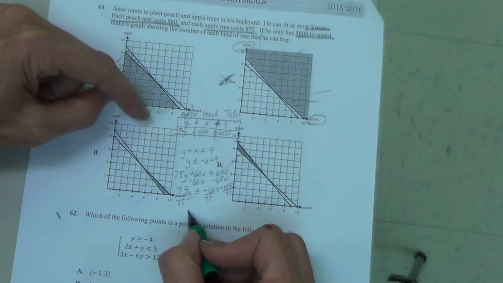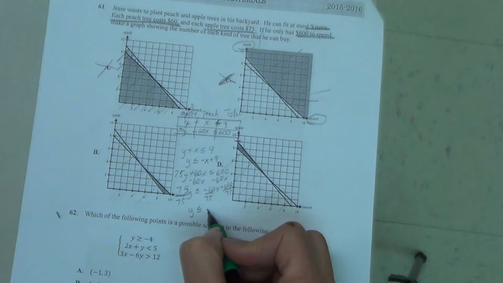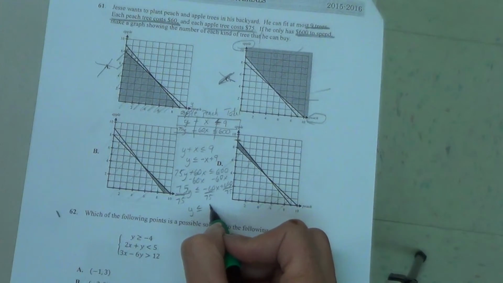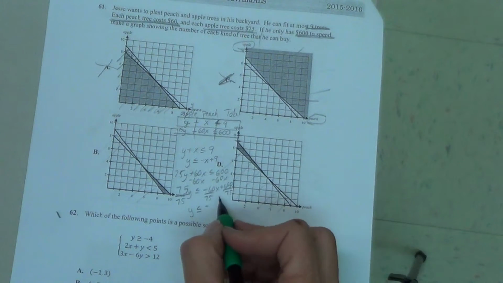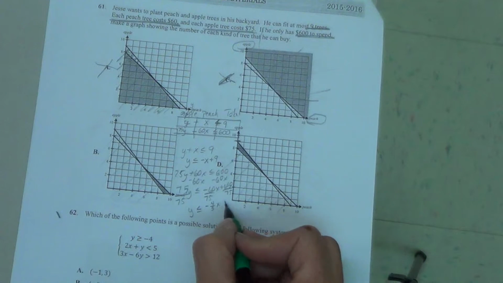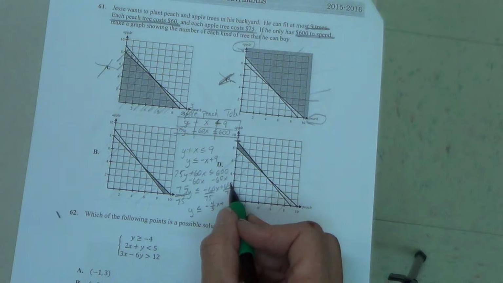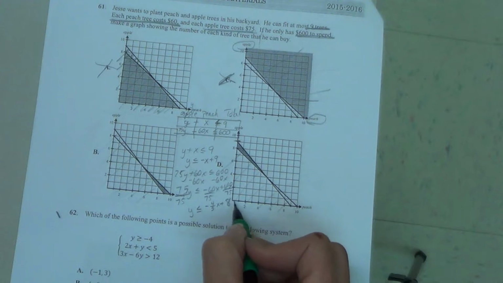And we find that y is less than or equal to negative, let's reduce this, 15 will go in there 4 times and in there 5 times. And 15 would go into 600 40 times, and 75 5 times, so that'll be equal to 8.